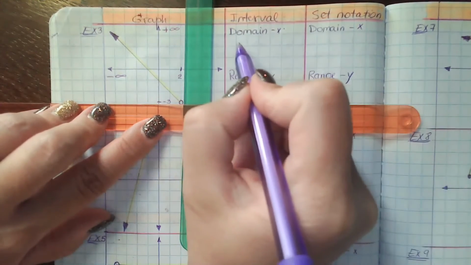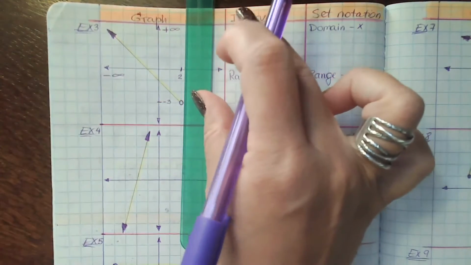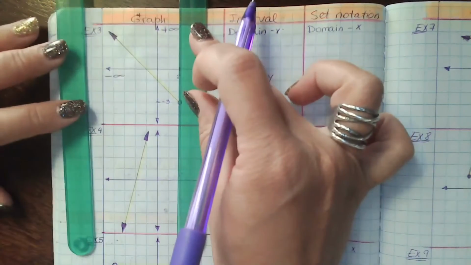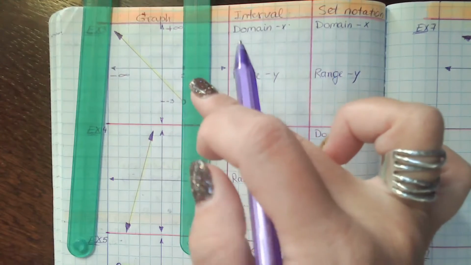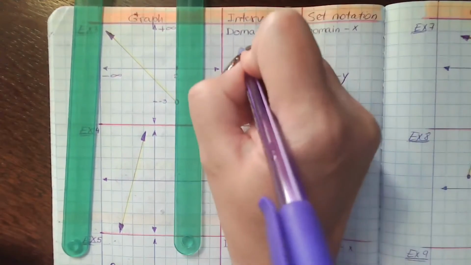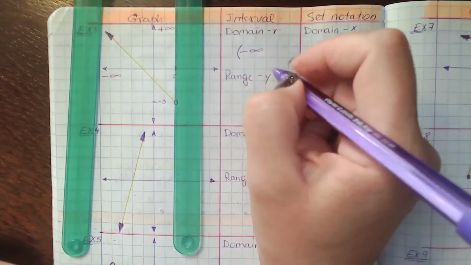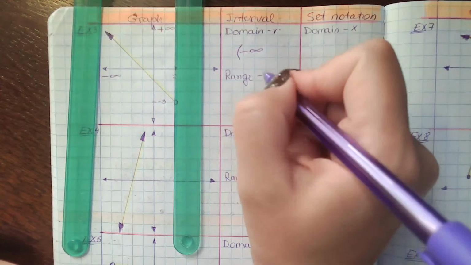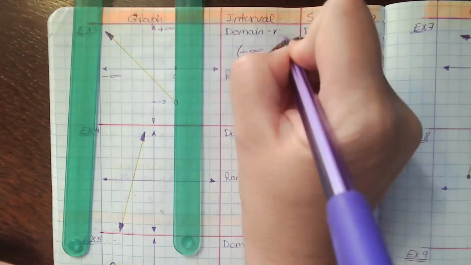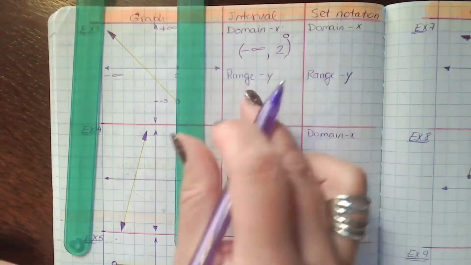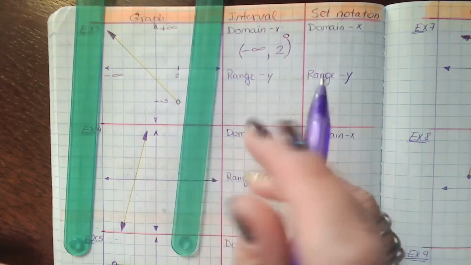We have the domain, the x values. X is from negative infinity to 2. So the interval, again, is from negative infinity, because it is from who knows where on the negative side, up to 2. Negative infinity is always round because we cannot include a number that we don't even know what it is. Up to 2, but it is again rounded because of the exclusion right here, the empty circle. So the value of 2 itself is excluded.